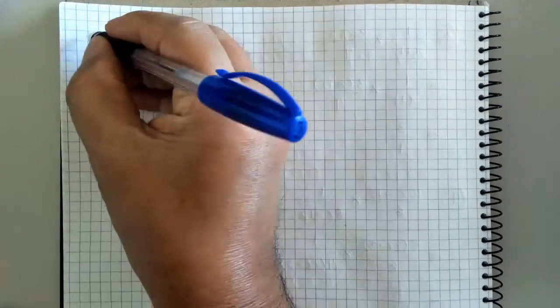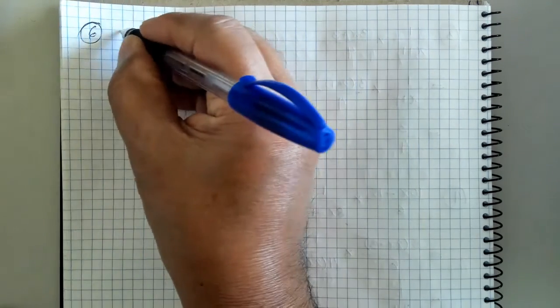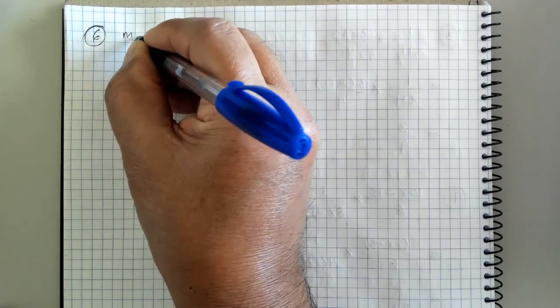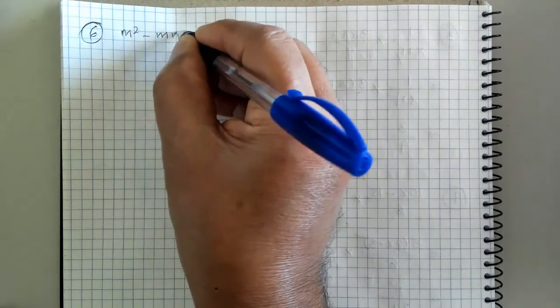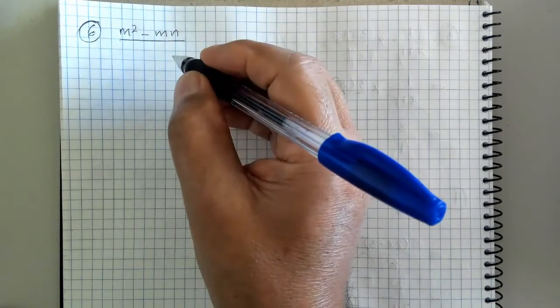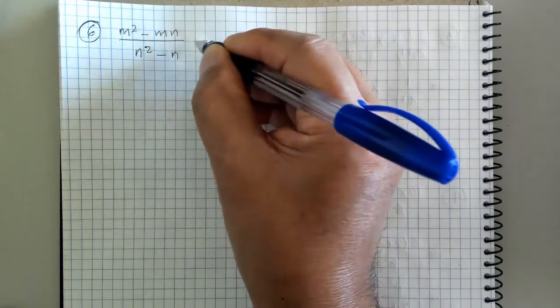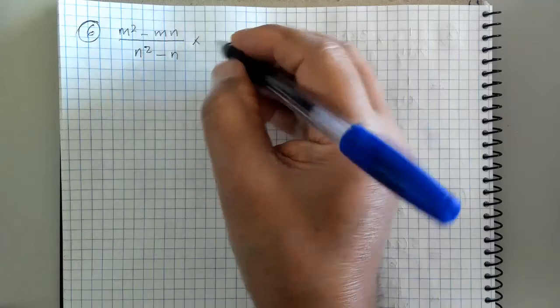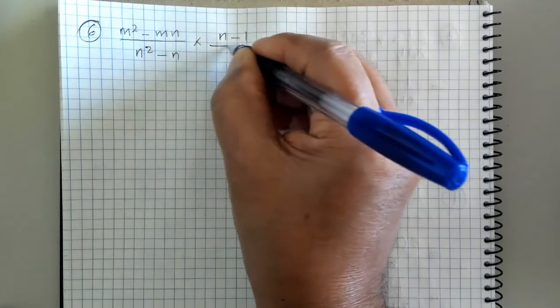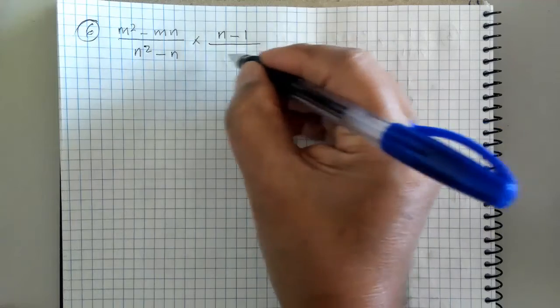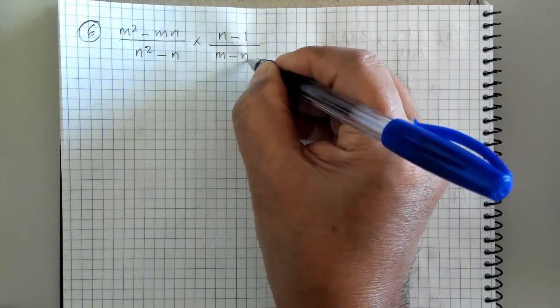All right, so we are up to question 6 now. Question number 6. We have m squared minus mn divided by n squared minus n, multiplied by n minus 1 divided by m minus n.